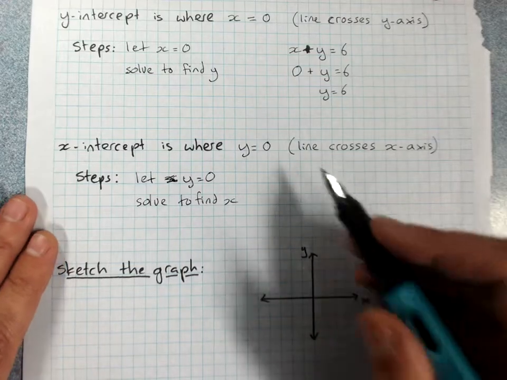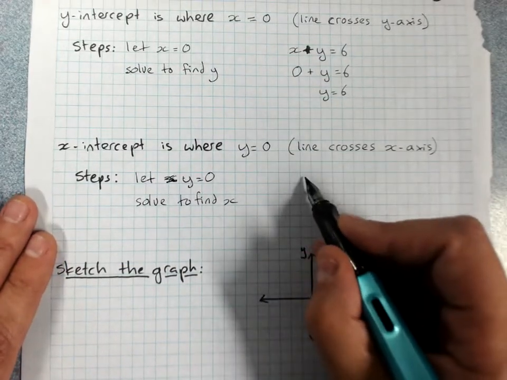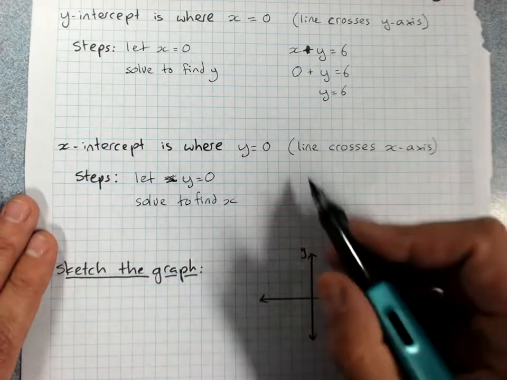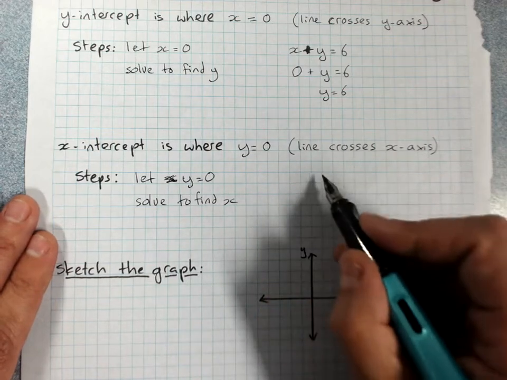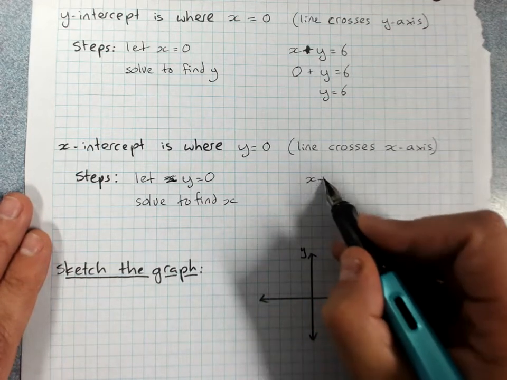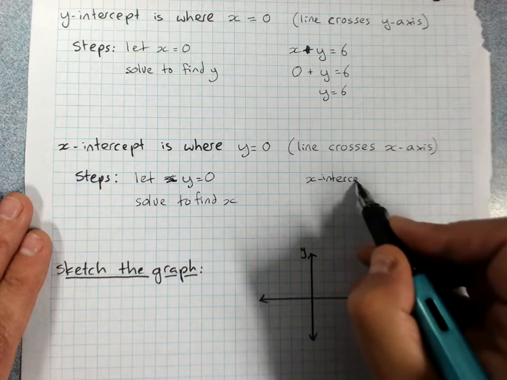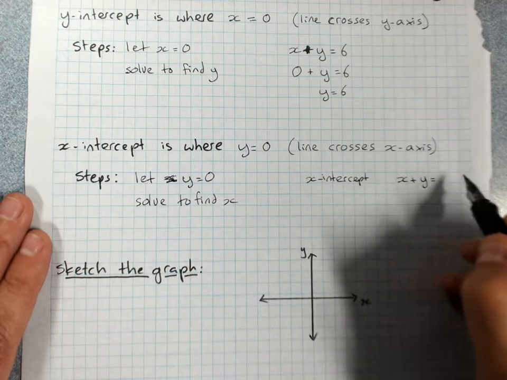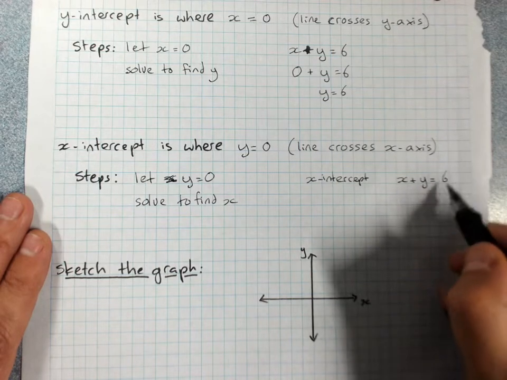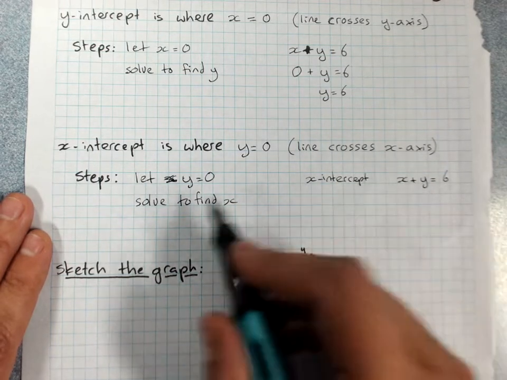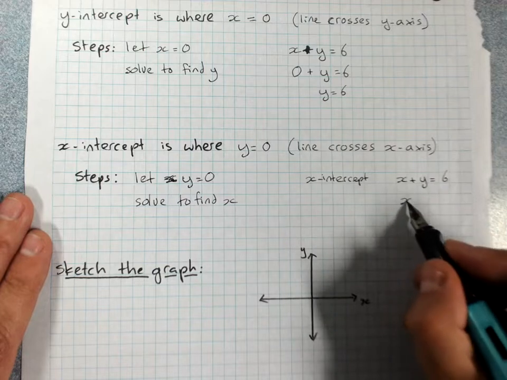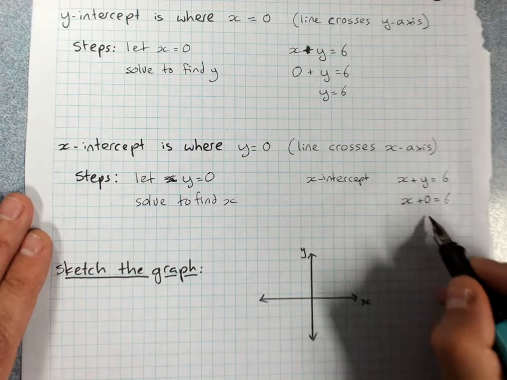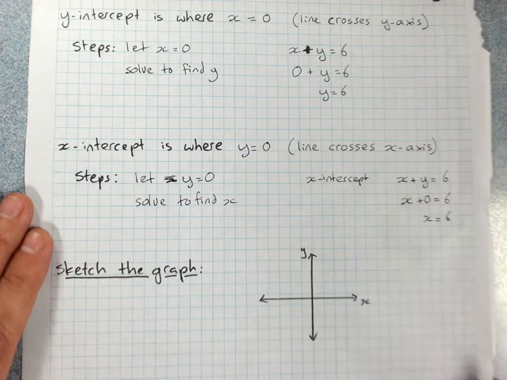So in my proper working, I would say that I'm finding the x-intercept, where y equals 0, so I'd have to label it. Here's my rule, x plus y equals 6. Let y be 0, x plus 0 equals 6, so the x-intercept is 6 as well.